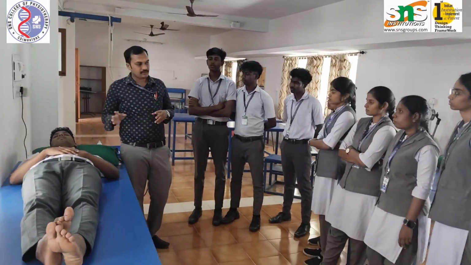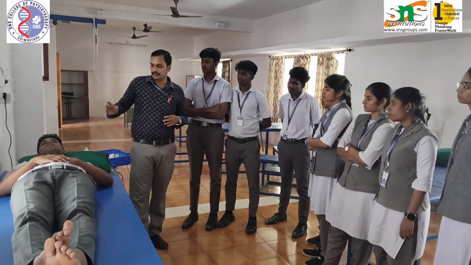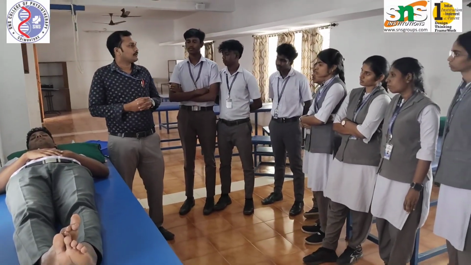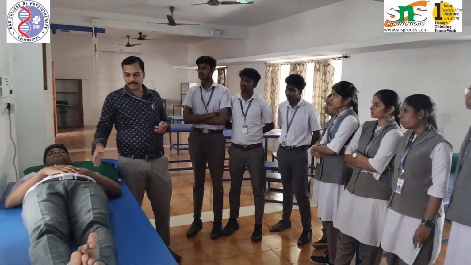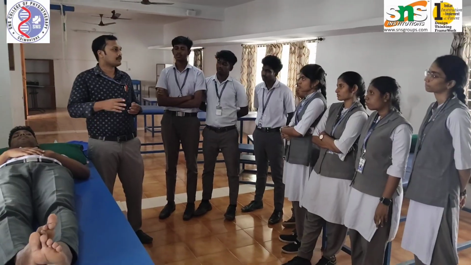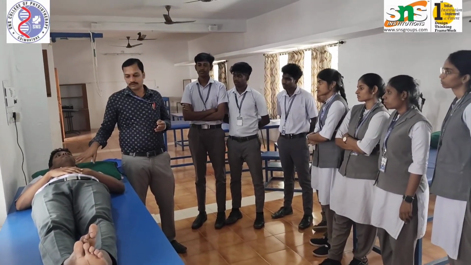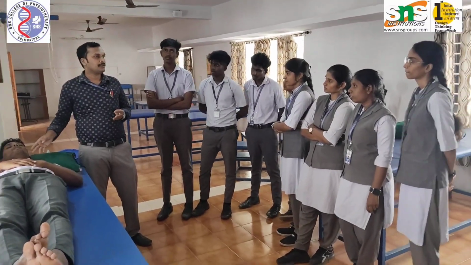So we can go with stimulation. In stimulation, can we give facial stimulation directly over here? Because the muscles are smaller compared to the upper limb muscles and lower limb muscles, yes or no? So we can give galvanic stimulation over the muscle area, then followed by we can give stimulation to the nerve trunk.